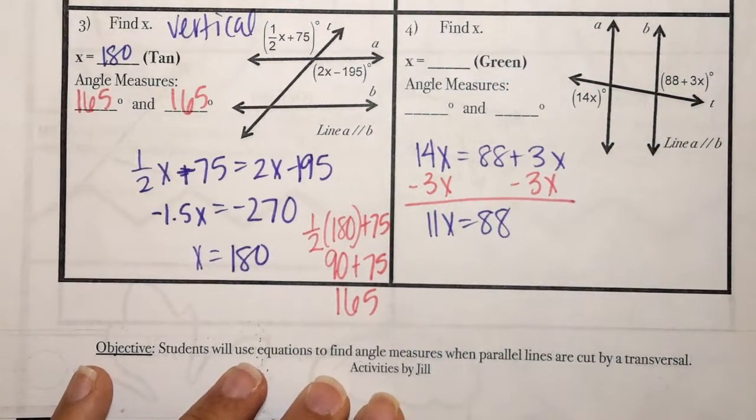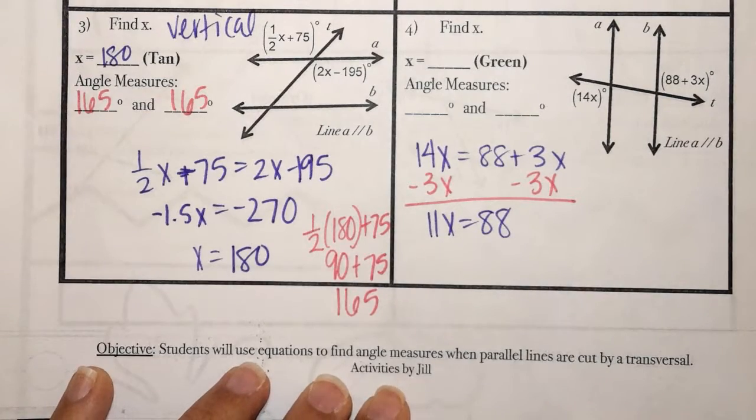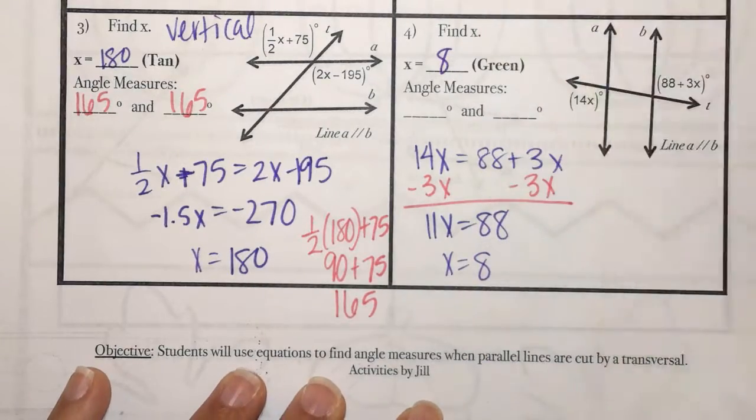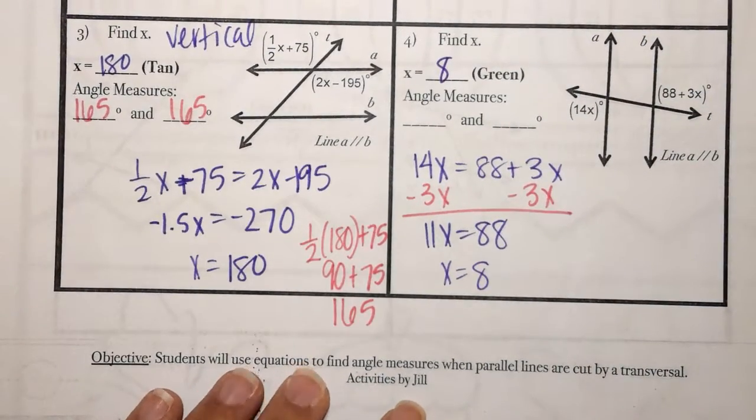Alright, what did y'all get for x on number 4? 8. Look at us go. Take a point. You get 112 for the angle. Good job. Take a point.